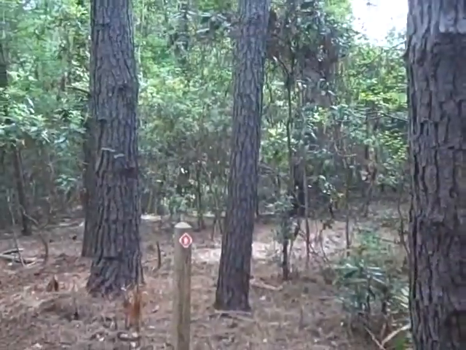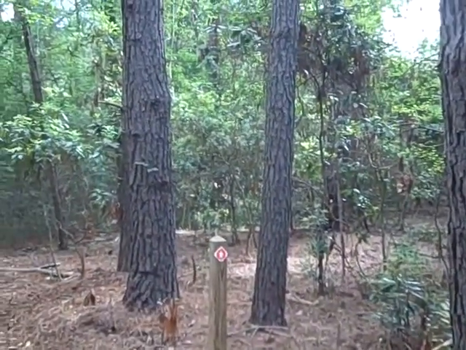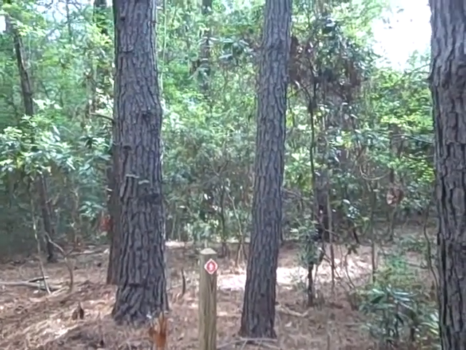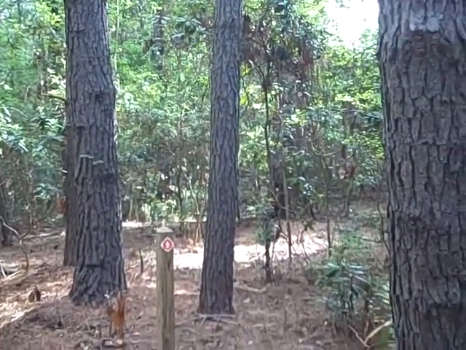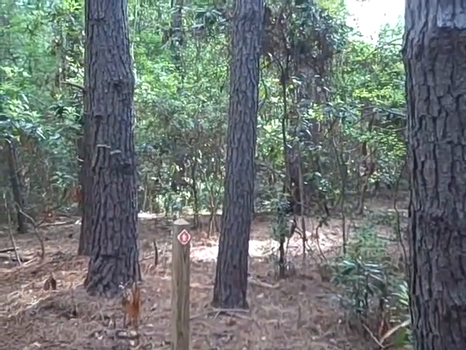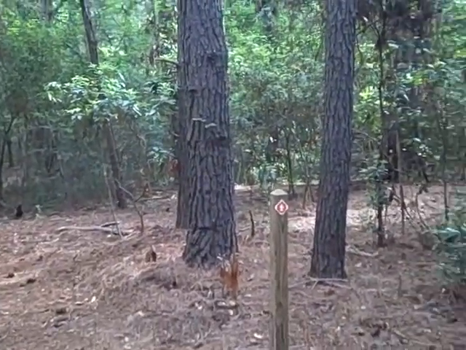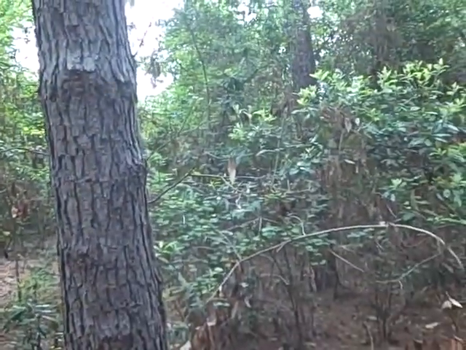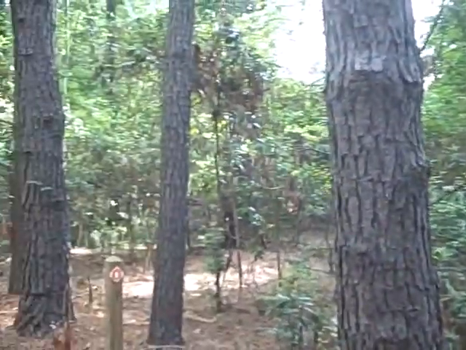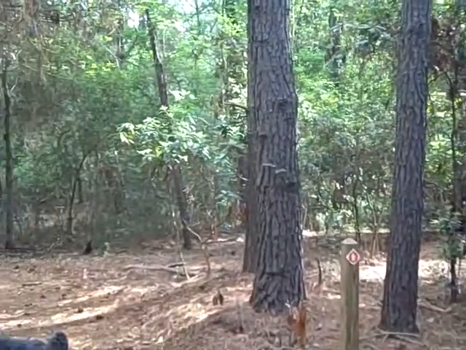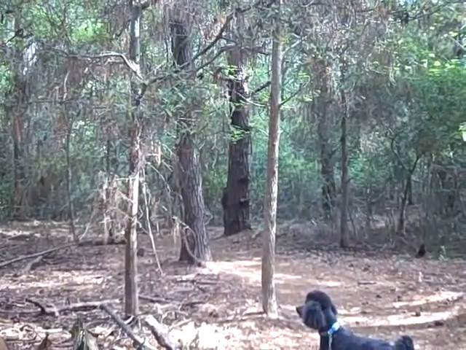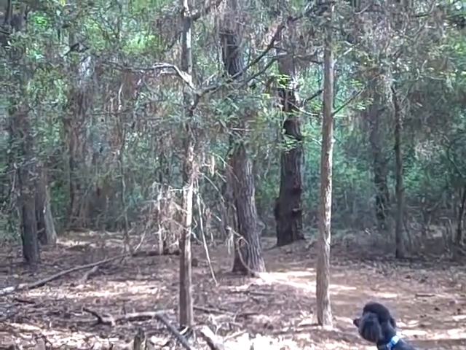Something that is hard to capture visually is the sound of the forest, which is a really wonderful blanketing silence that's punctuated by bird calls. There's crows in the back, jays, chickadees, cardinals, and it's very calming.